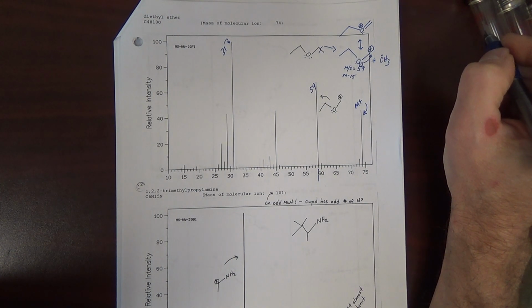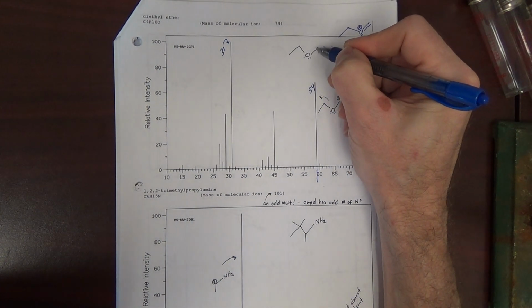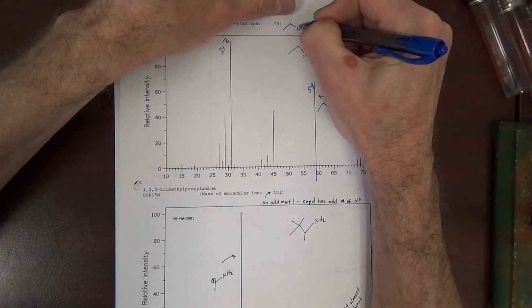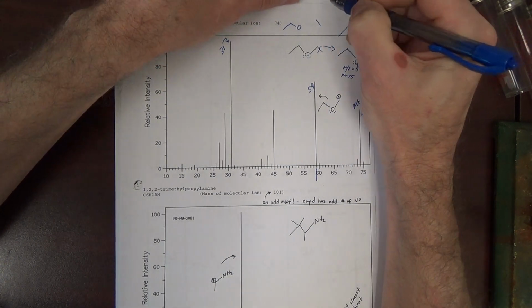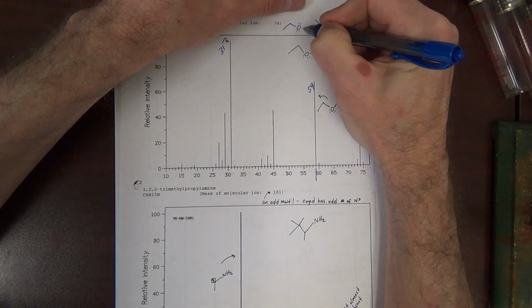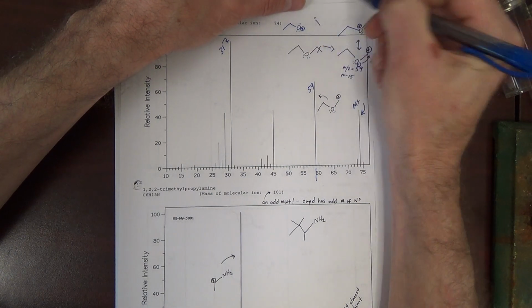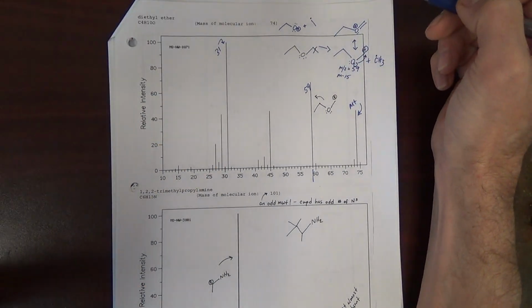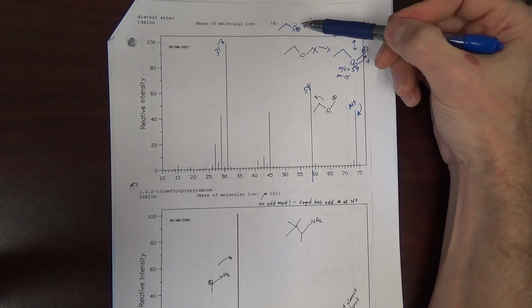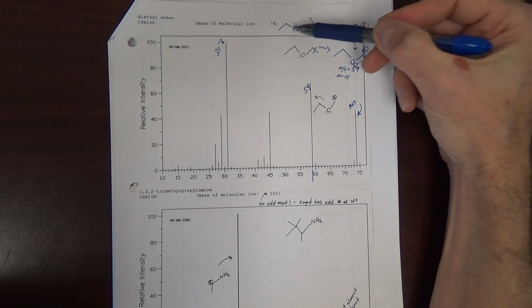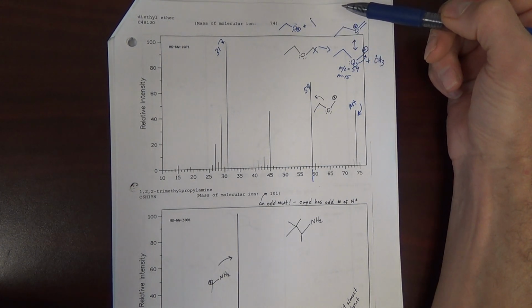I mean, the only other place to cleave here would be here. But if you cleave there, this is not going to be good, because you would have maybe a cation on oxygen and a radical there. That oxygen doesn't have an octet. As we said in class, that's just not a good place to cleave. Also, neither one of these equals 31.